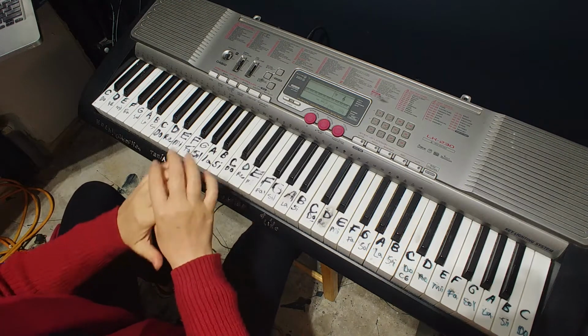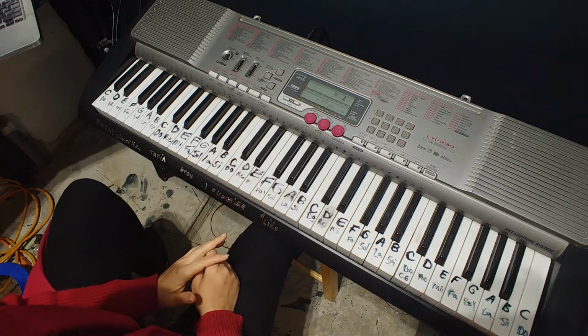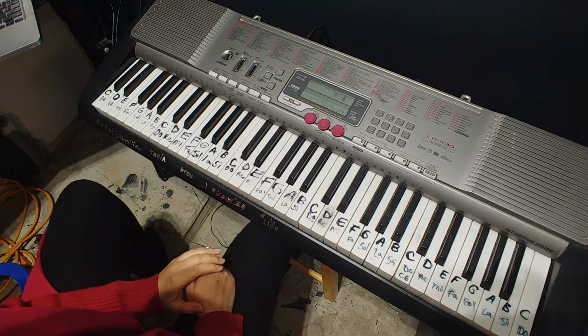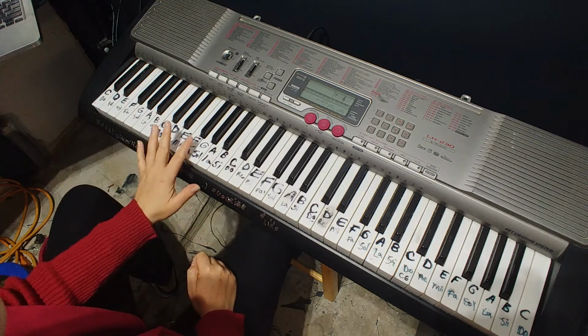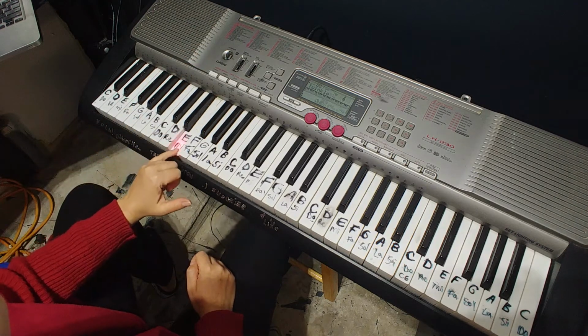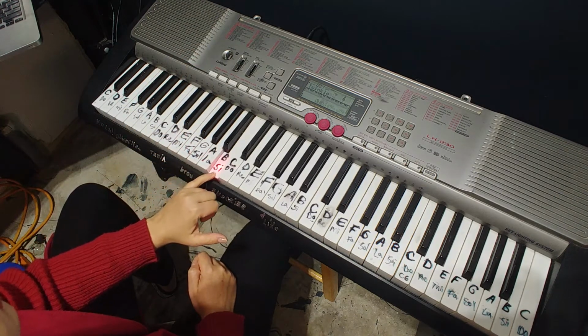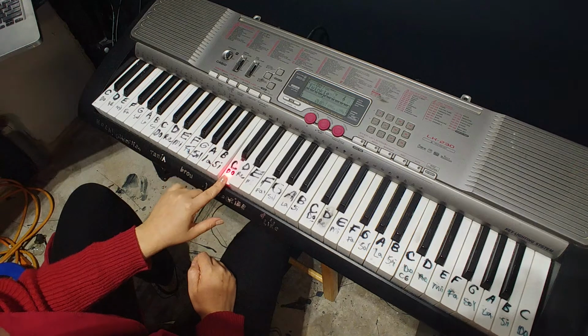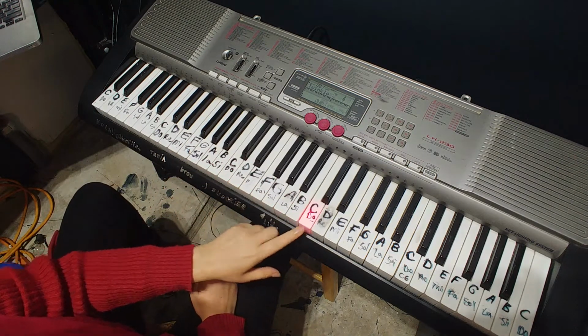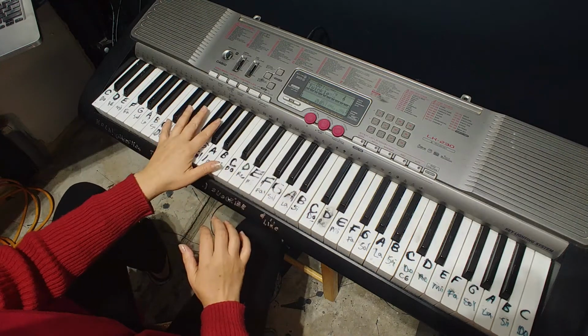So anytime we have a keyboard, the most important thing is to know that the notes are going to repeat. They're going to repeat in patterns of 8. So 1, 2, 3, 4, 5, 6, 7, and then repeat 8. 1, 2, 3, 4, 5, 6, 7, repeat 8. So that's one octave, that's another octave, another one.